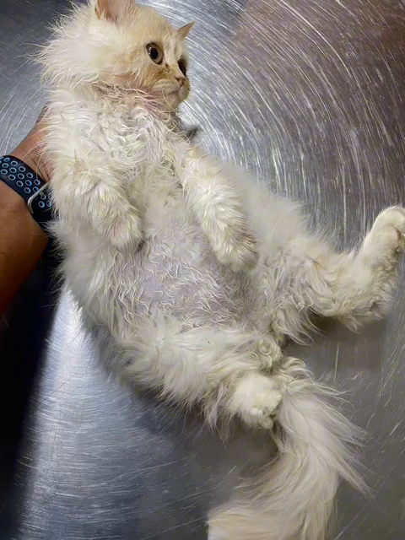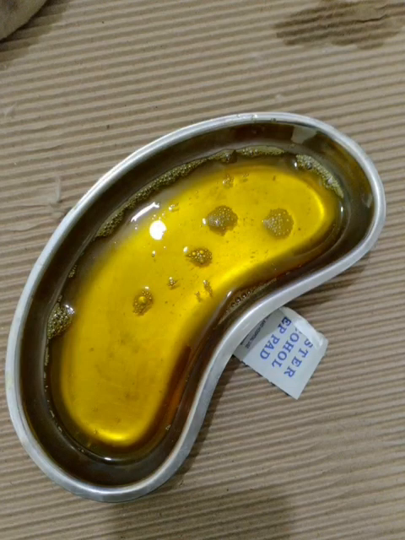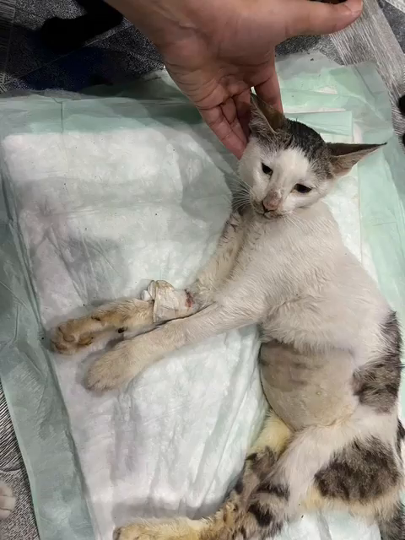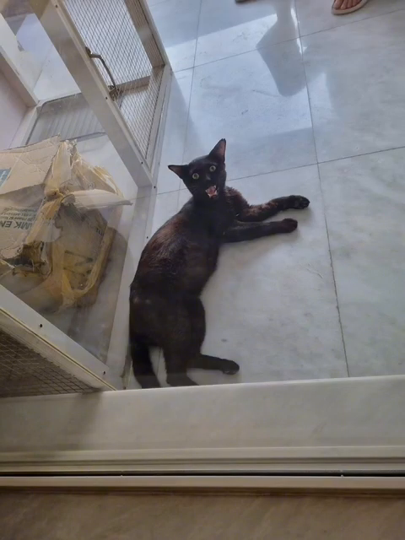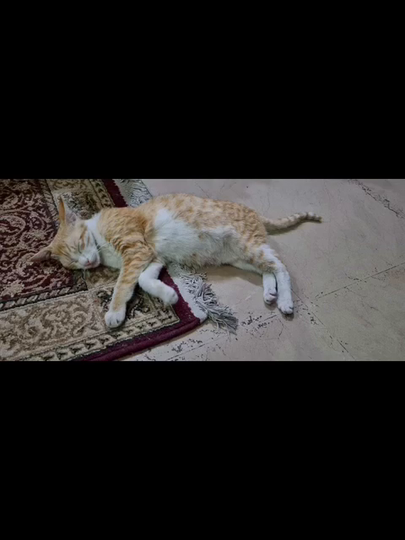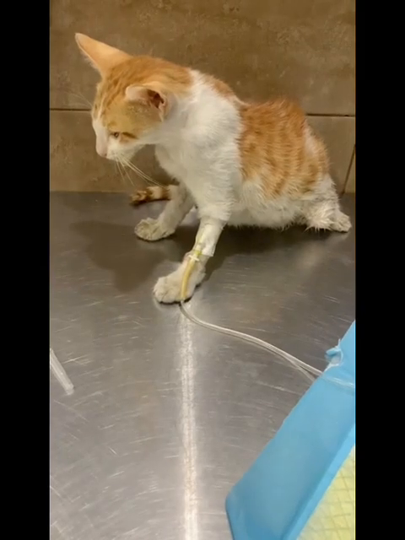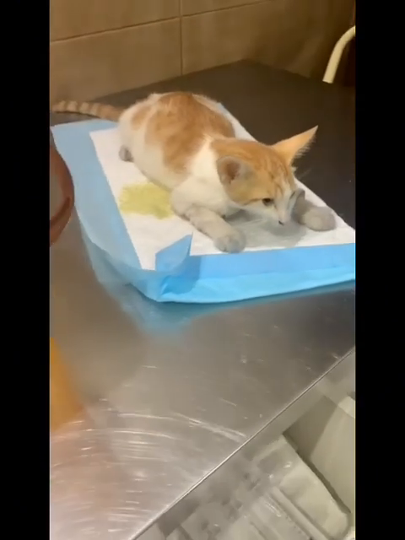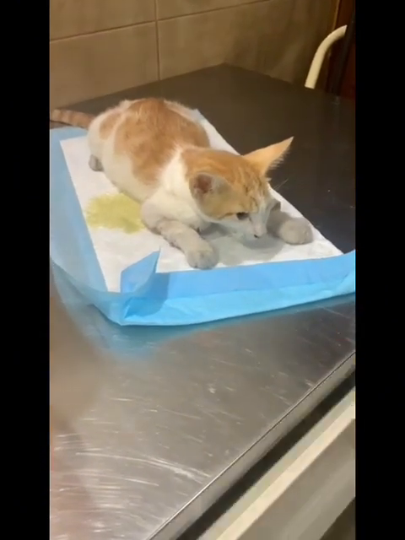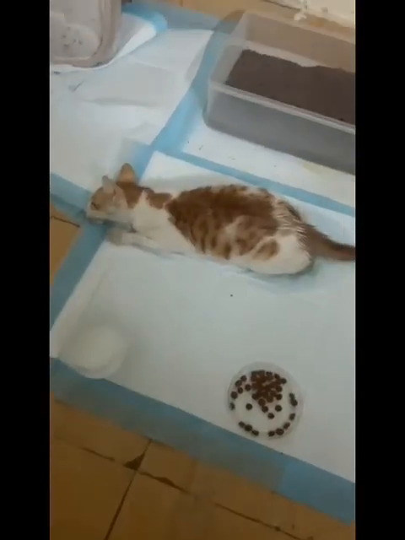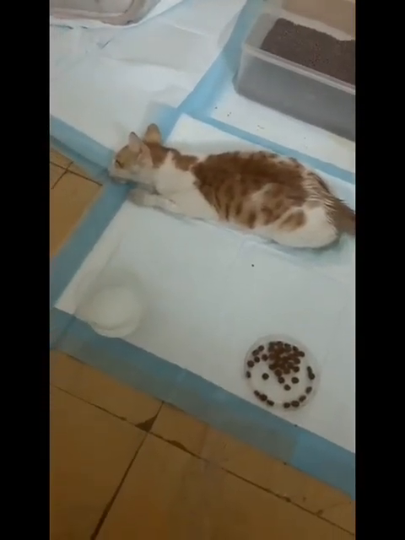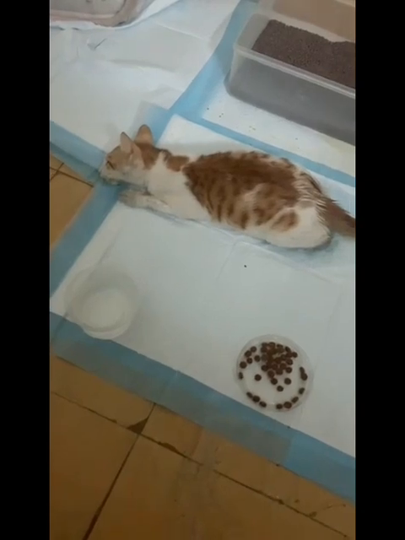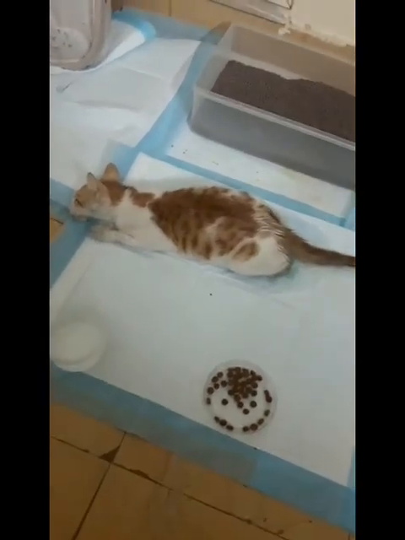Unfortunately, FIP was generally considered fatal in the past. GS-441524 is an antiviral drug that has shown promise in the treatment of feline infectious peritonitis, or FIP, a devastating and often fatal disease in cats. It is a close analog of the drug remdesivir, which has been studied extensively for its antiviral properties against various human coronaviruses, including SARS and COVID-19.